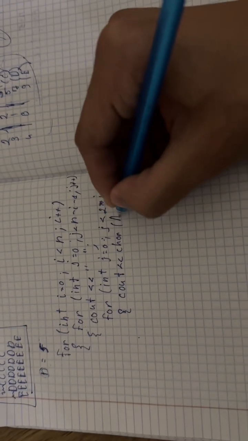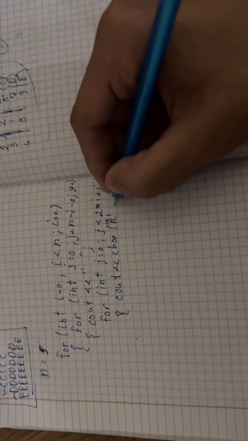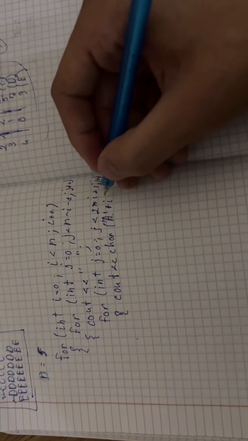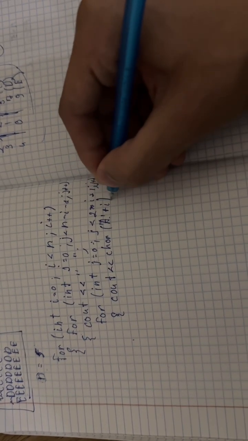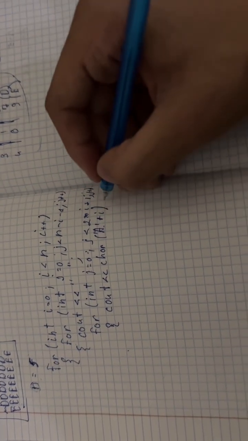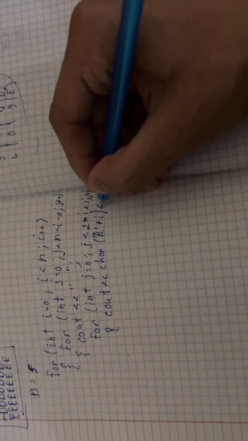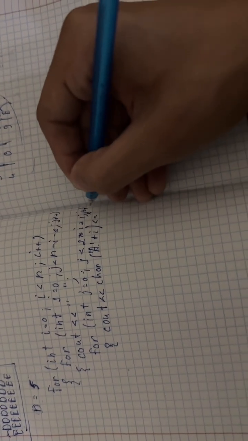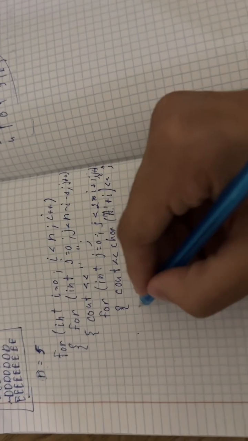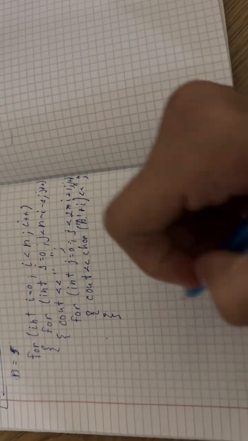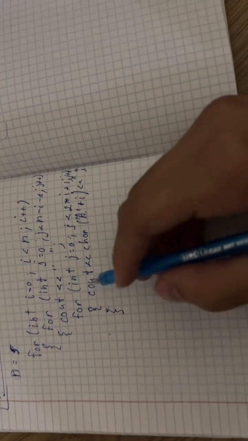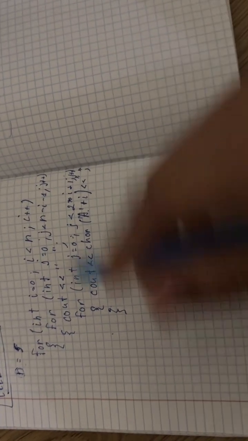Char will be 'a', because it's going to start from a, plus i up until the end, as letters will end as i will end, and we'll write a space here to make it properly typed.